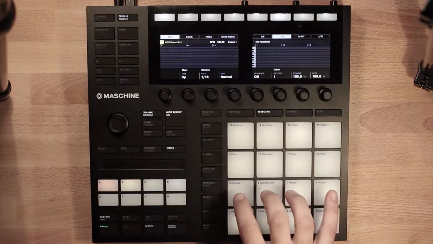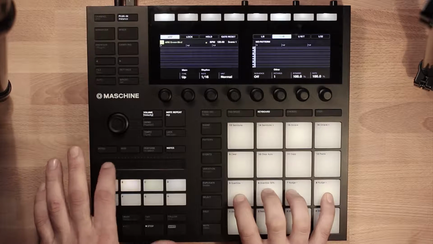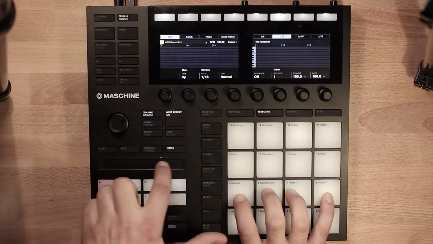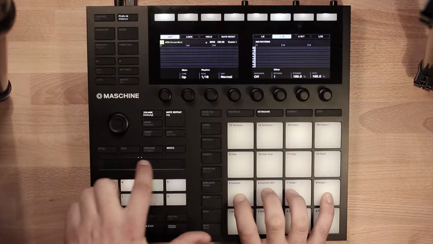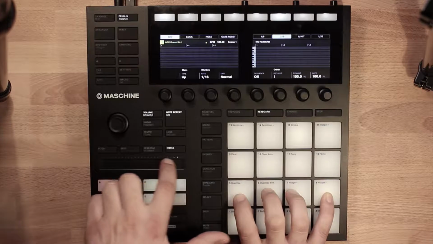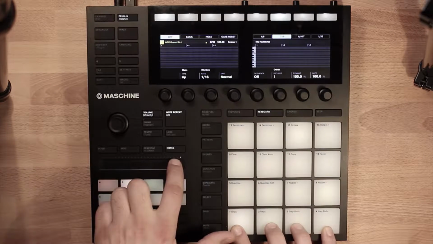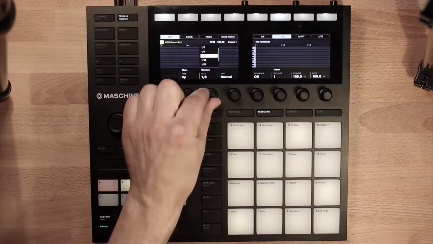And then we could combine this again by holding some notes. I could change the rhythm even.